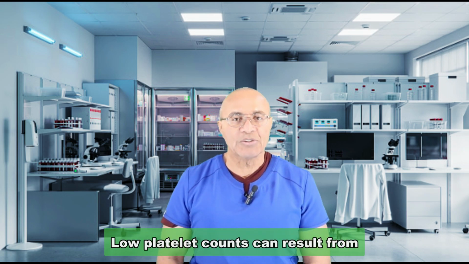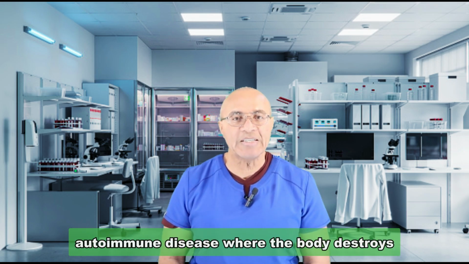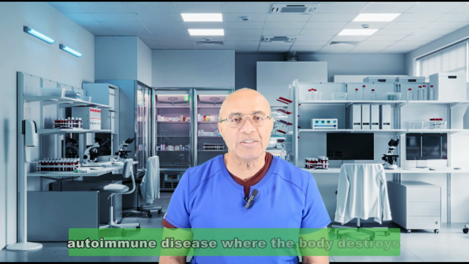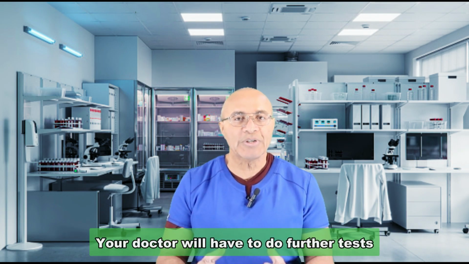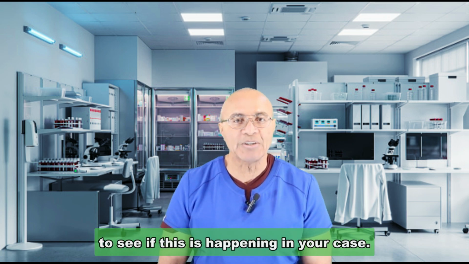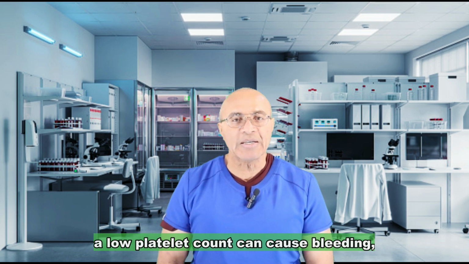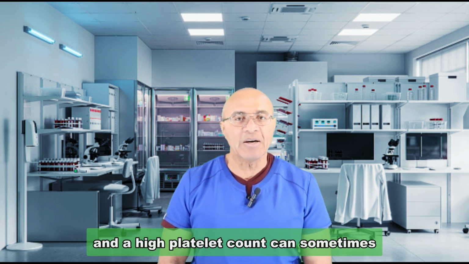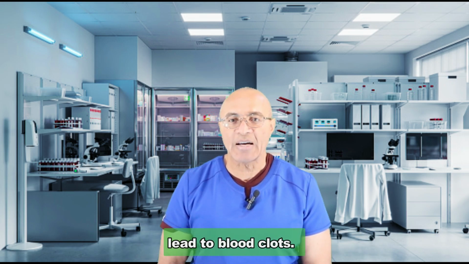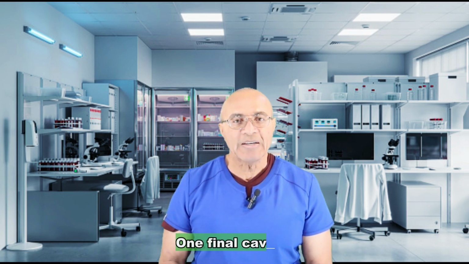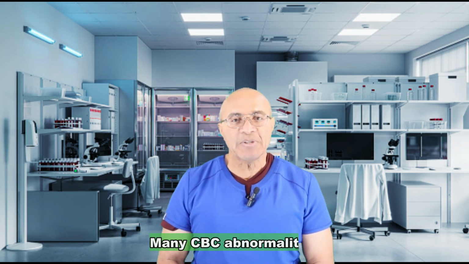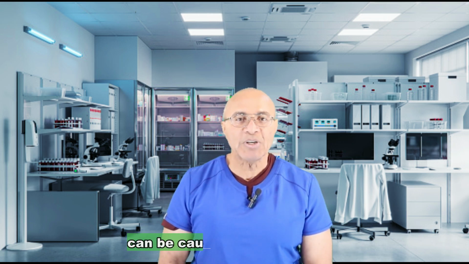Low platelet counts can result from autoimmune disease where the body destroys the platelets abnormally. Your doctor will have to do further tests to see if this is happening in your case. As mentioned before, a low platelet count can cause bleeding, and a high platelet count can sometimes lead to blood clots. One final caveat: many CBC abnormalities can be caused by medications.